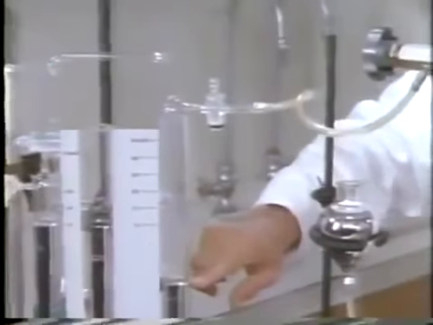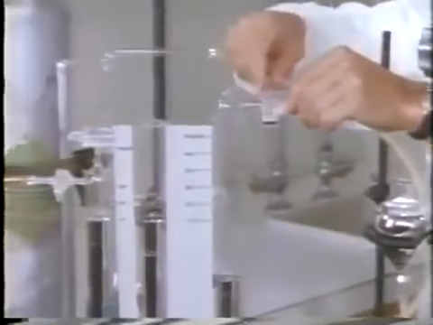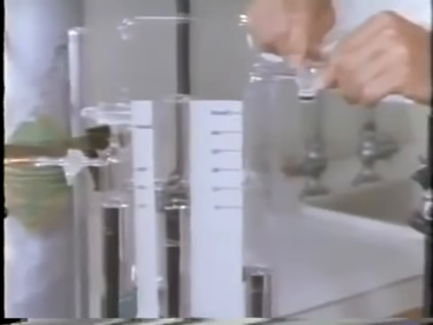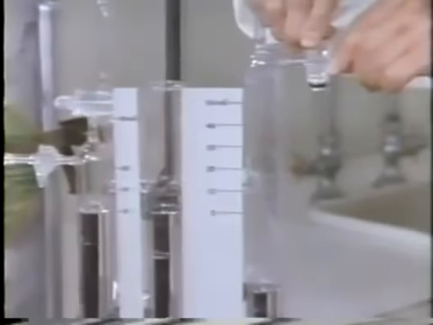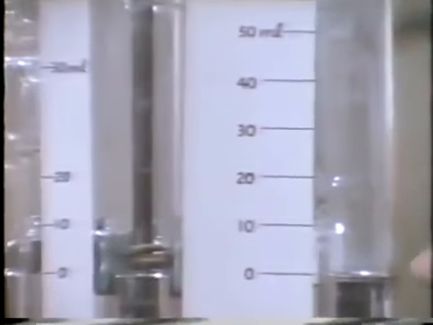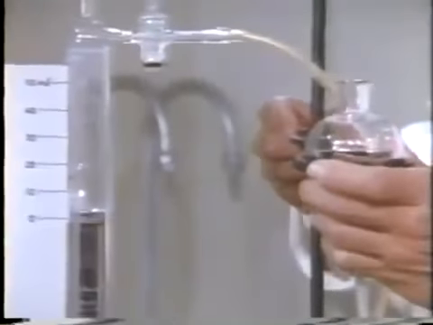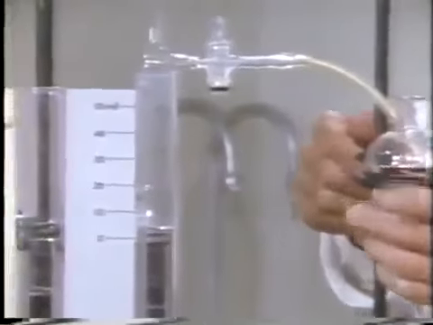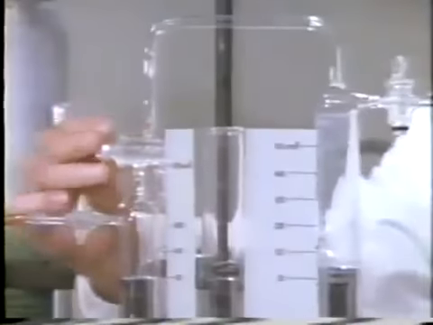Now let's remove some of this hydrogen chloride. We disconnect the tube and allow some of the hydrogen chloride to escape. With the pressure adjusted to 1 atmosphere, the reading is 0. Now, let's raise the pressure in the right chamber by lifting this leveling bulb. This will force some of the hydrogen chloride into the left chamber when this stopcock is opened.